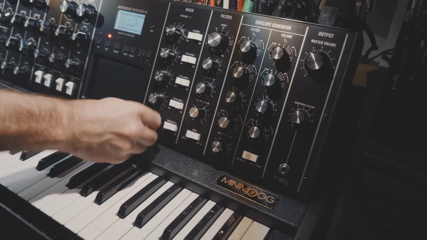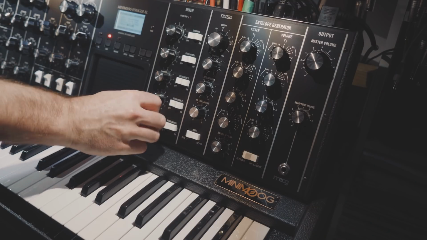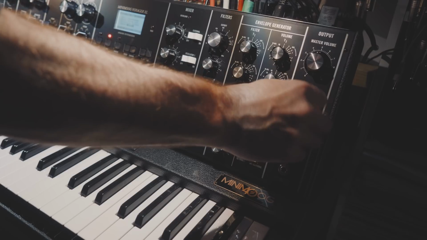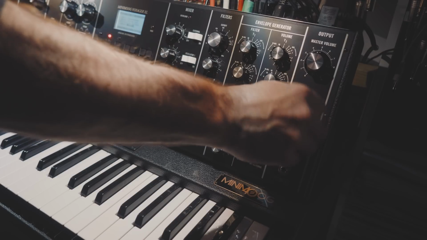Now at 100%, the noise control has been taken over completely, and the headphone control is now 100% modulating the noise.